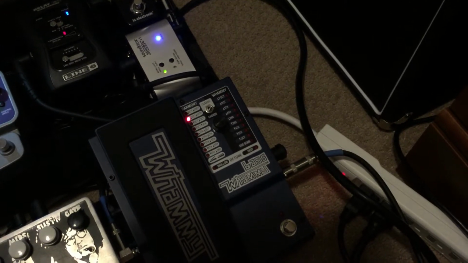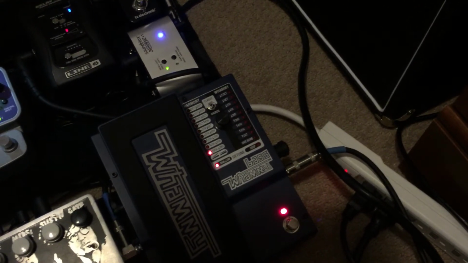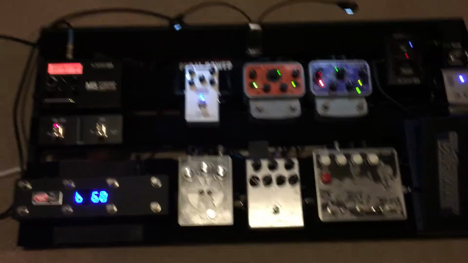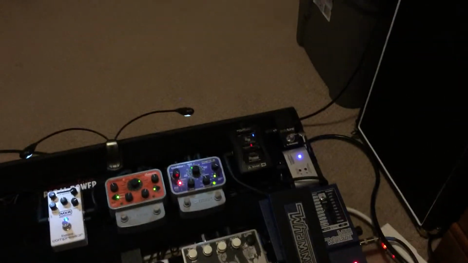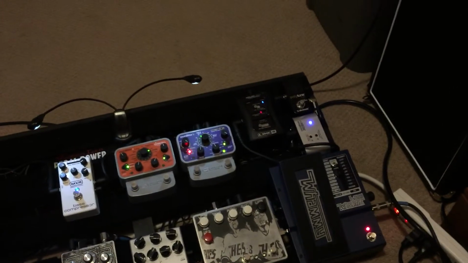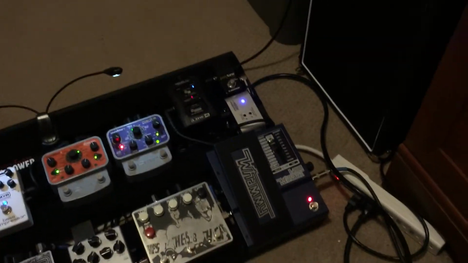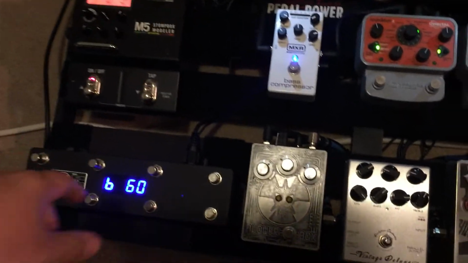We'll go to this one right here, which should be number 60, the octave up, octave down setting. I do have my bass plugged in, so you can kind of hear that. Actually, I don't. It would help if I turn the volume up, that's all. So we have that. So I can take that setting.